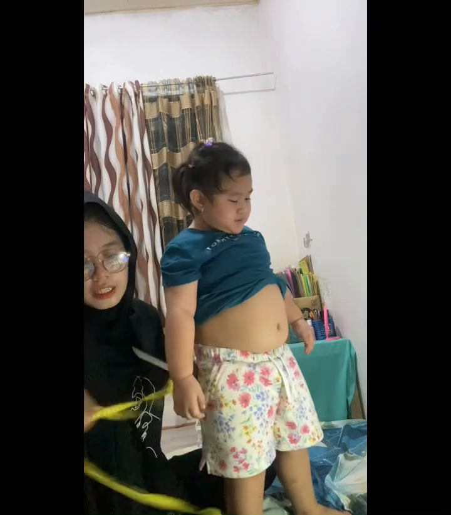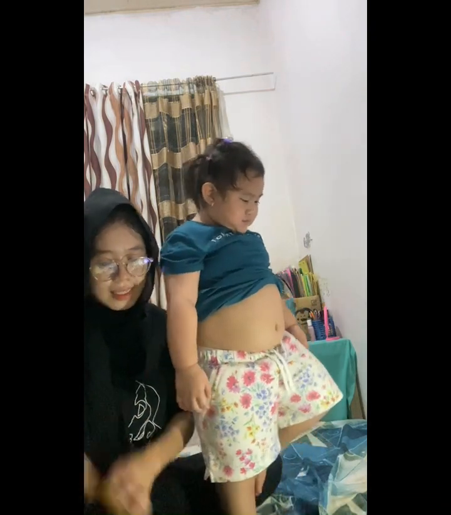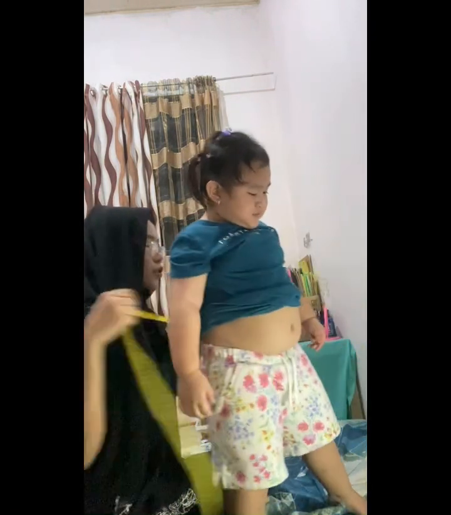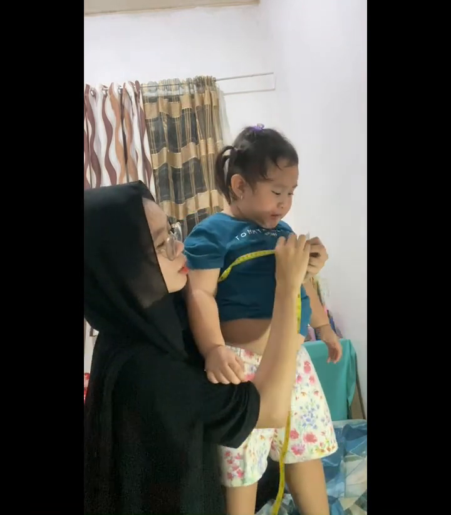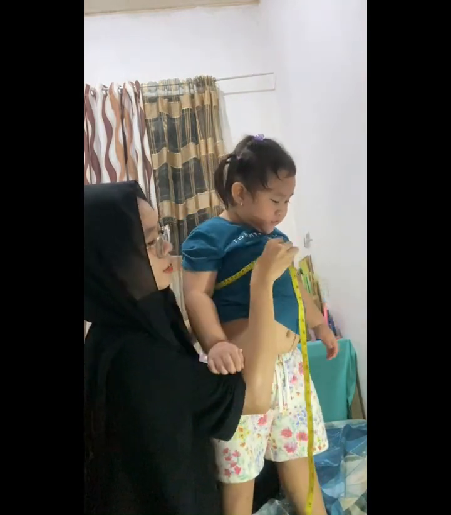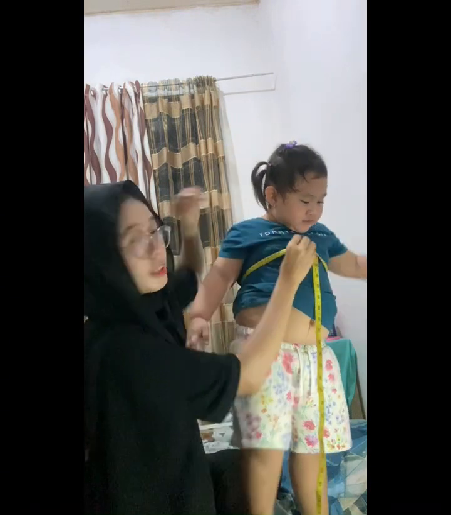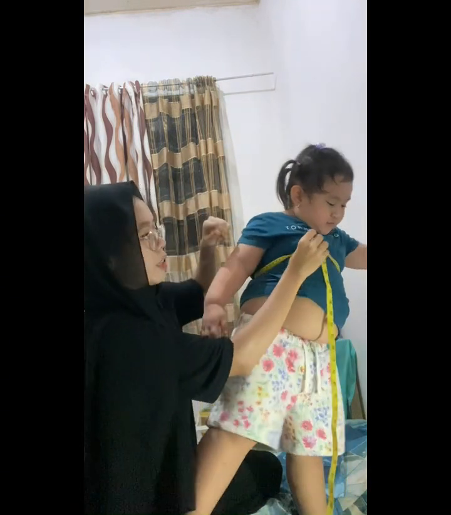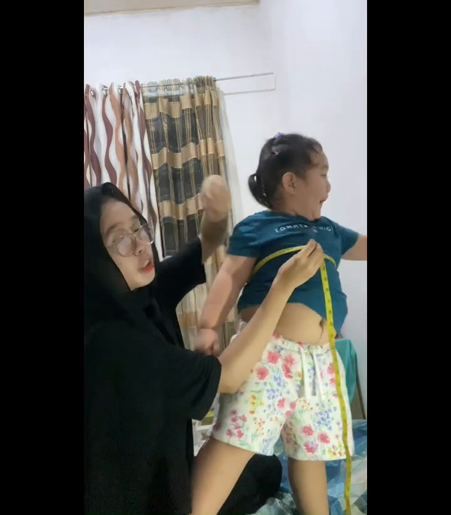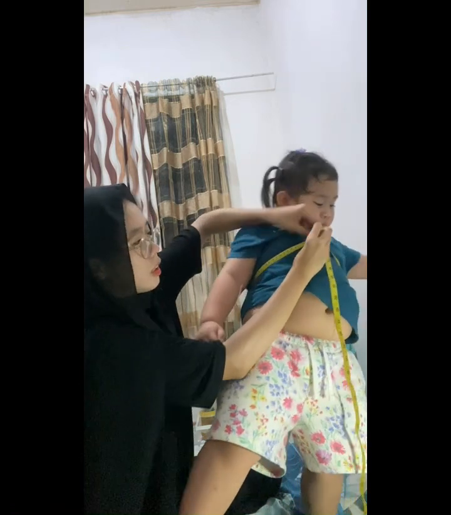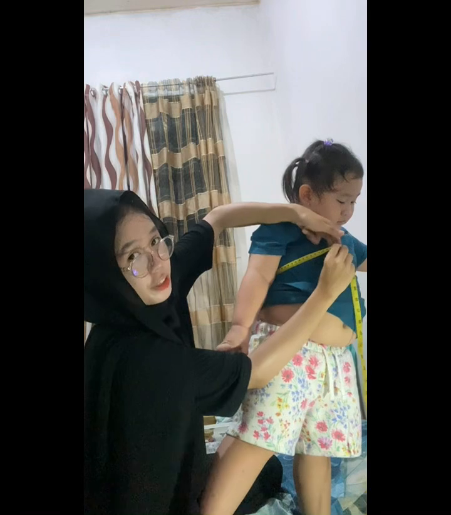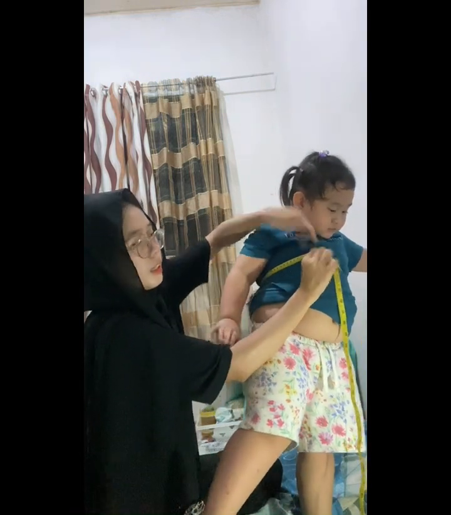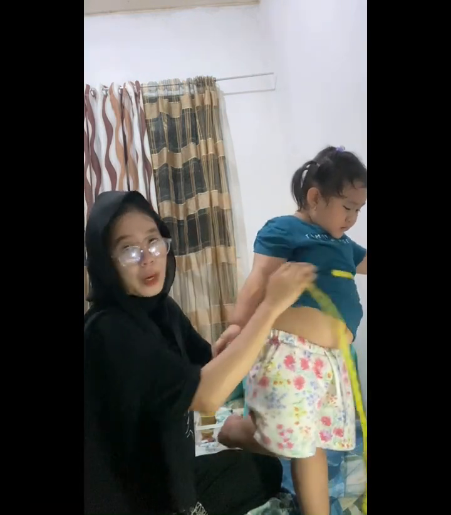The next is the circumferential, so the bust. We must insert the measuring tape here. The measuring tape must be aligned from the bust of the client. After that, we must insert two fingers in the measuring tape. So like that.